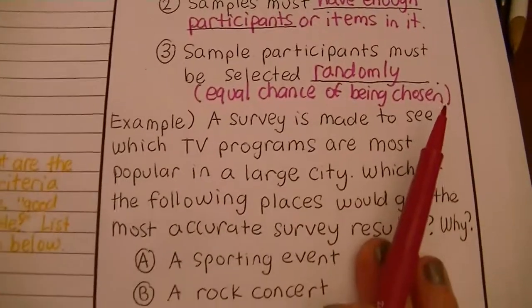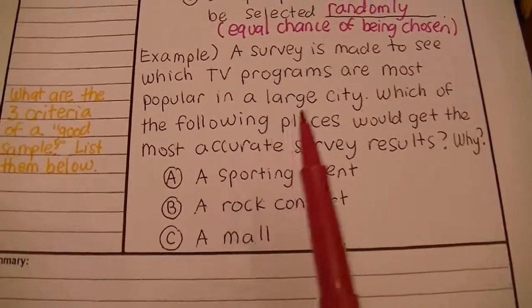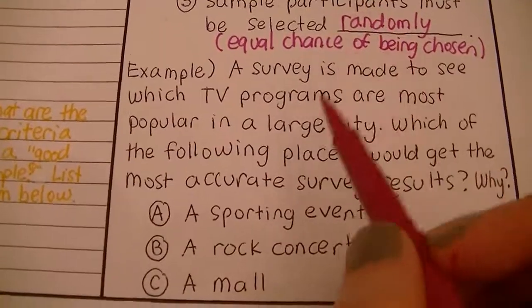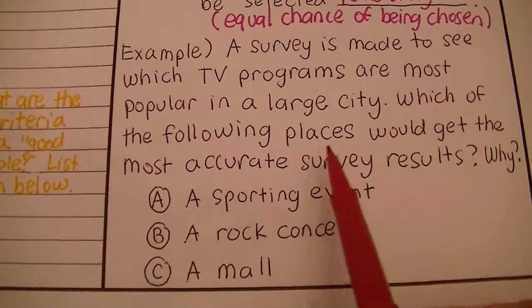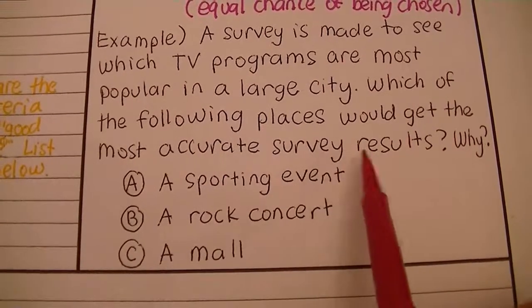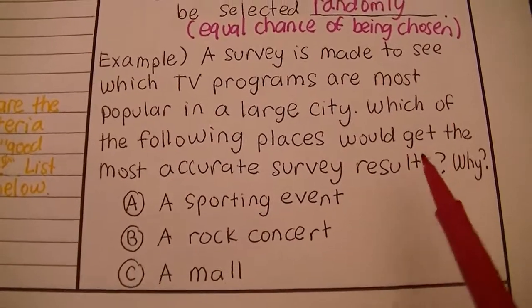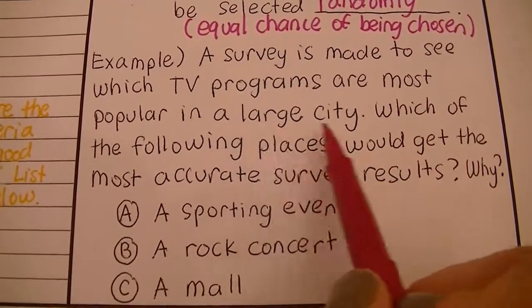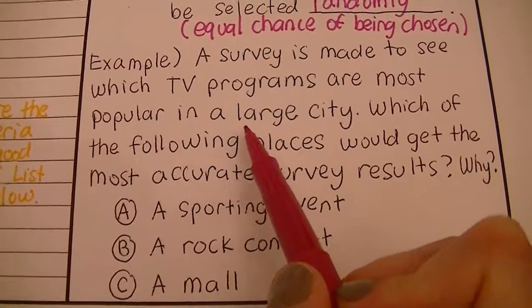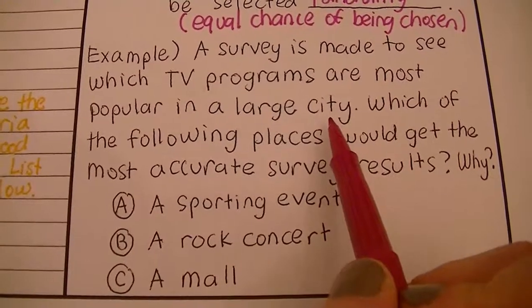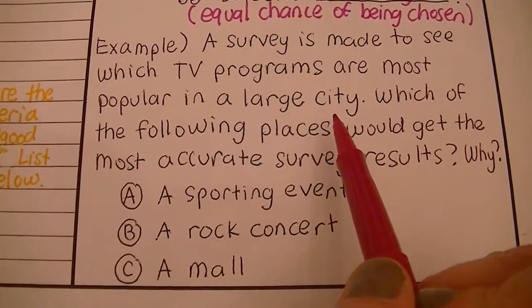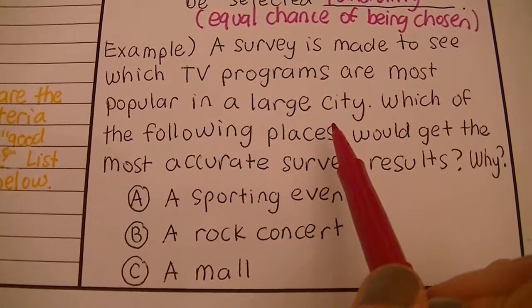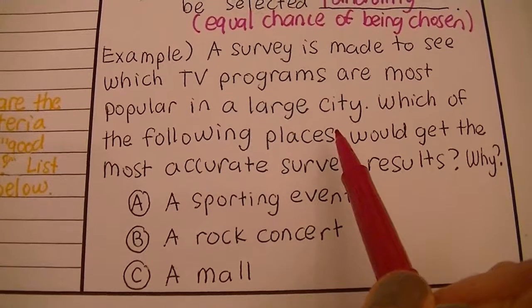All right, let's go ahead and have our first example. A survey is made to see which TV programs are most popular in a large city. Which of the following places would get the most accurate survey results, and why? So for starters, we need to survey just a sample, because we don't want to poll or survey every single person in a large city. That would take forever, and that would also be very expensive. And plus, I don't know if you could reach every single person in a large city. So therefore, that is why you would have to collect a sample.